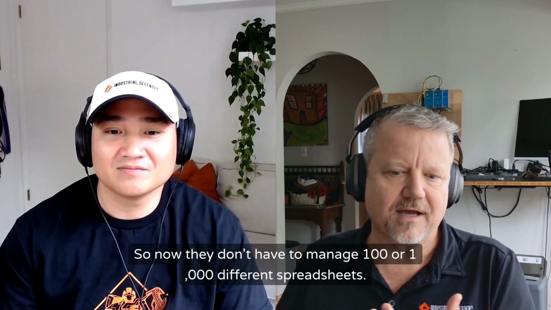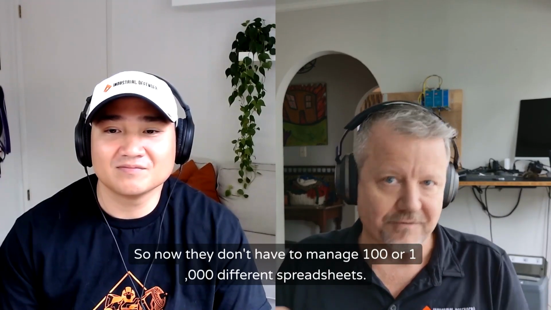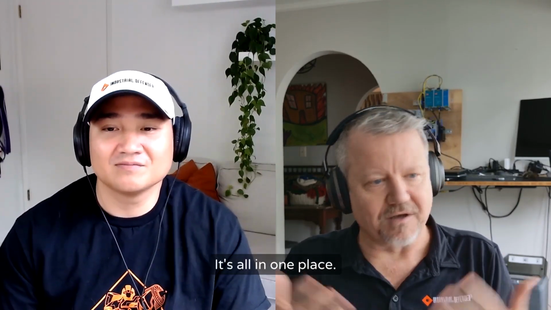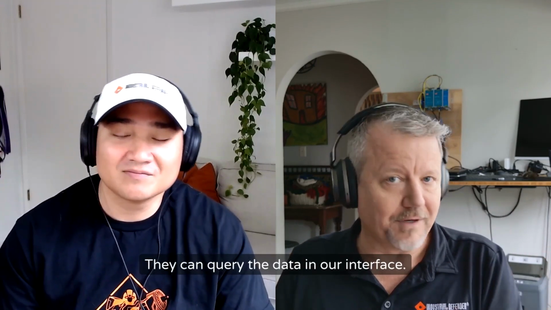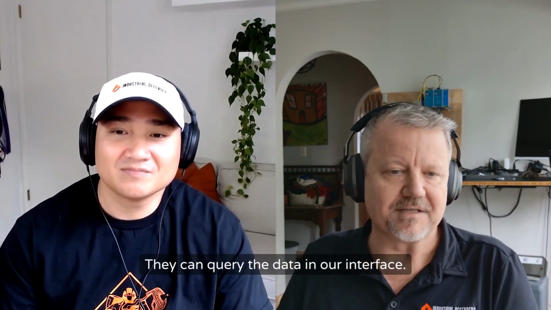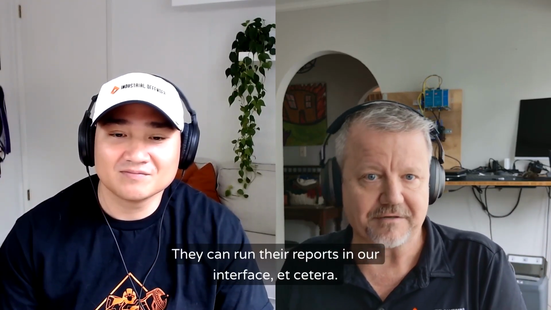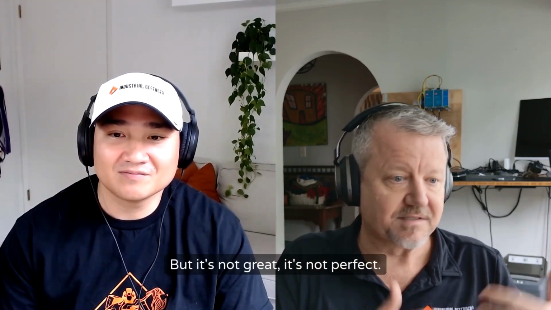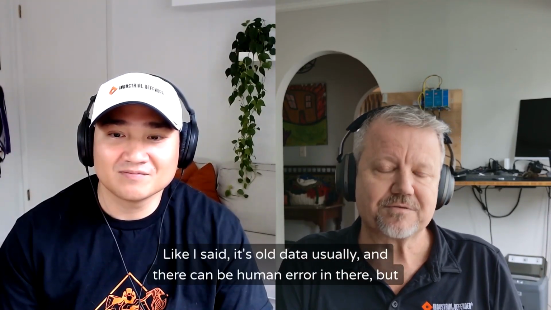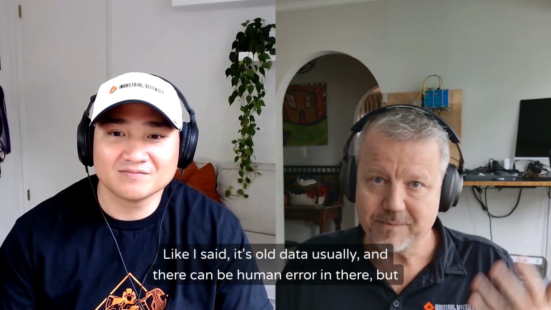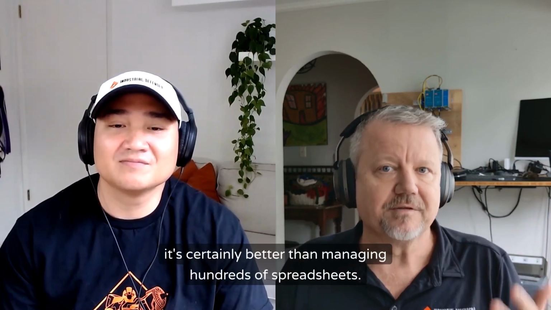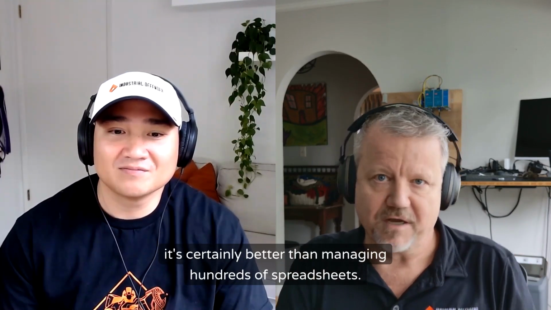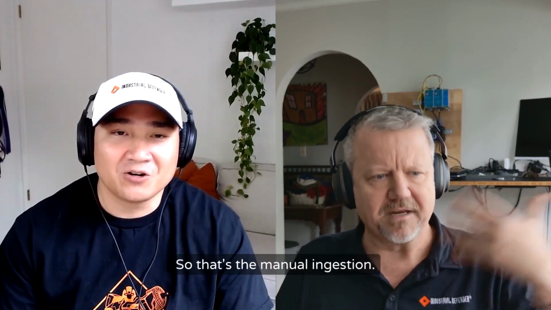So now they don't have to manage 100 or 1,000 different spreadsheets. It's all in one place. They can query the data in our interface. They can run their reports in our interface, etc. But it's not perfect. It's usually old data, and there can be human error in there, but it's certainly better than managing hundreds of spreadsheets. So that's the manual ingestion.